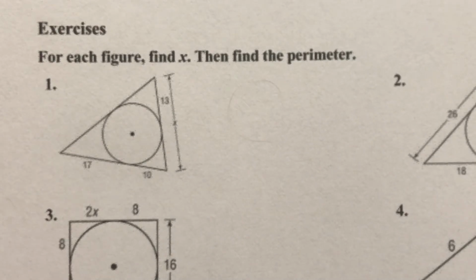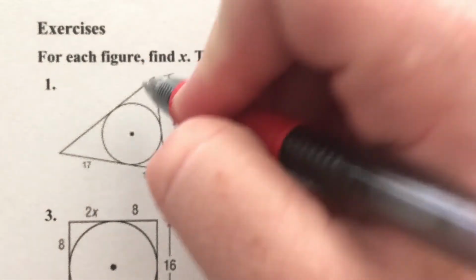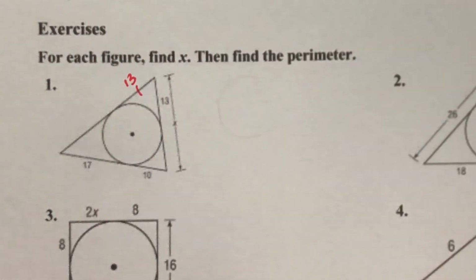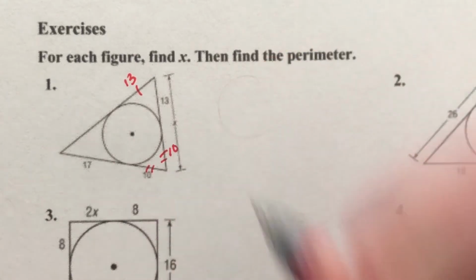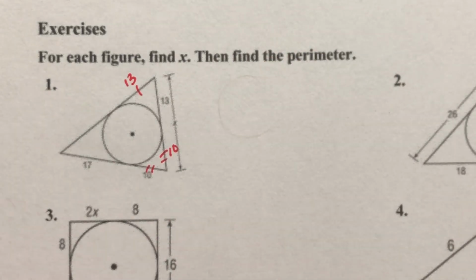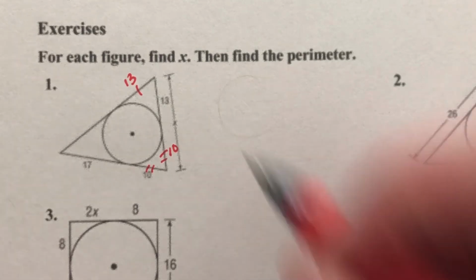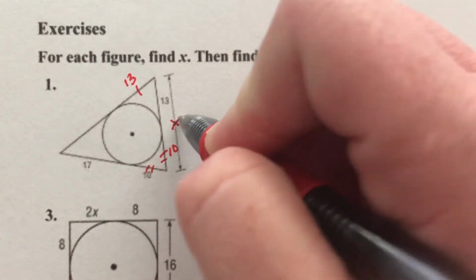For each figure, find x. I'm going to use my red pen. This is 13, so I know this is 13. This is 10, so I know this side is 10. Where is x? Did I miss it? I don't see an x. Oh, this whole thing is x. I didn't realize that.